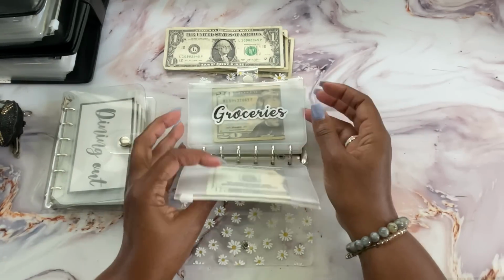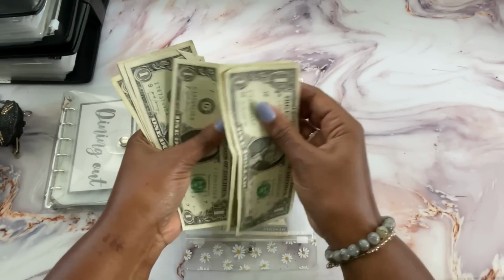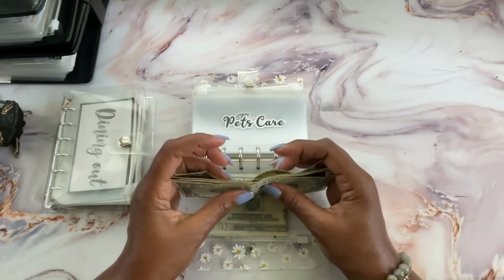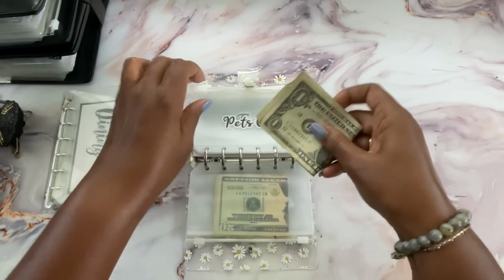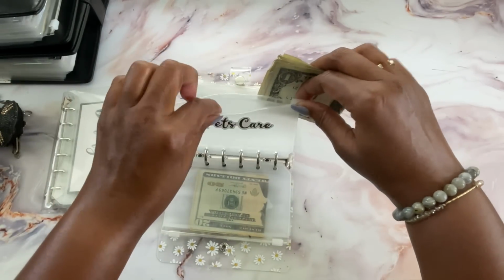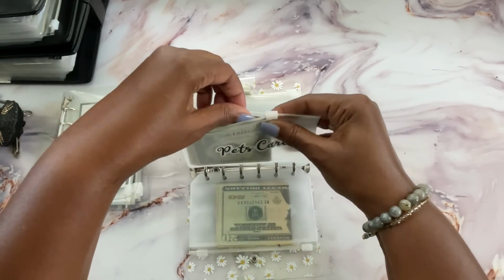And so now you'd have 20 for gas, 25 for groceries, and however much you had for pet care. 1, 2, 3, 4, 5, 6, 7. Say you had $7 for pet care. You would fold that up just the same and unzip this little zipper and put that down in here. So this is how most people do their cash envelopes, which are different than sinking funds.